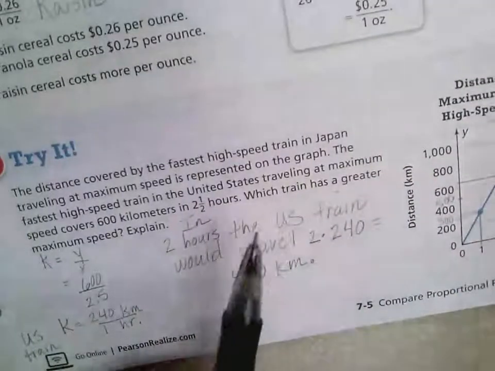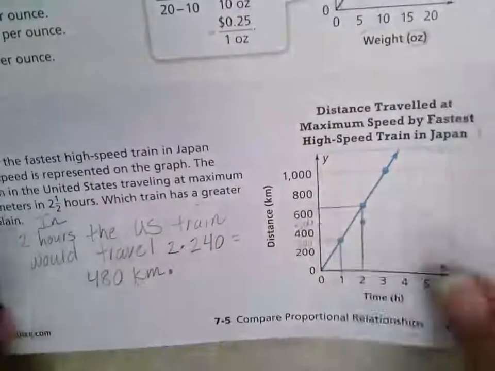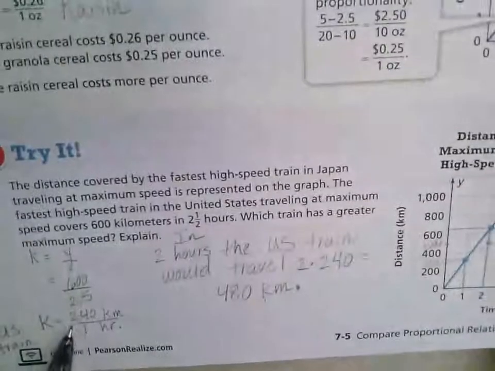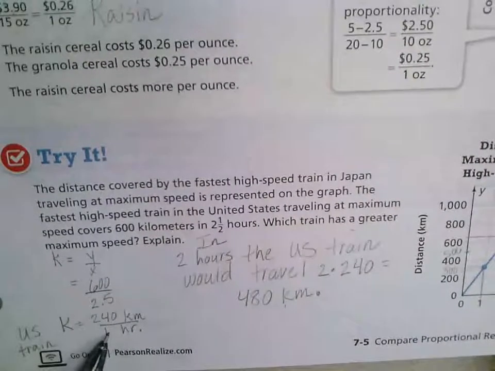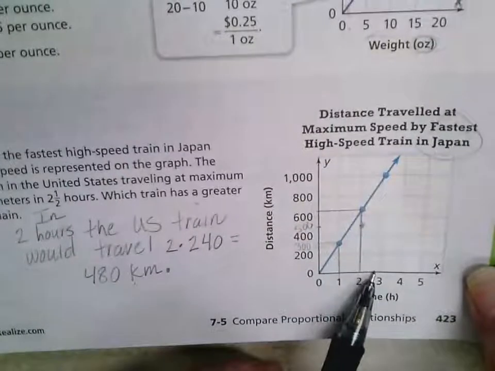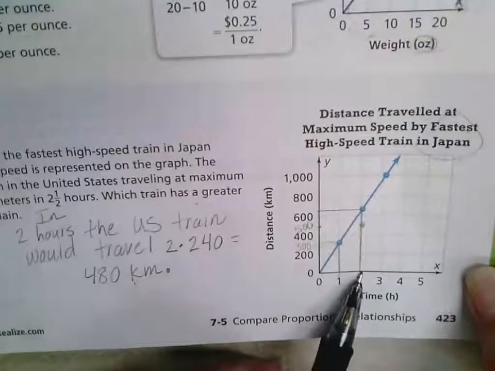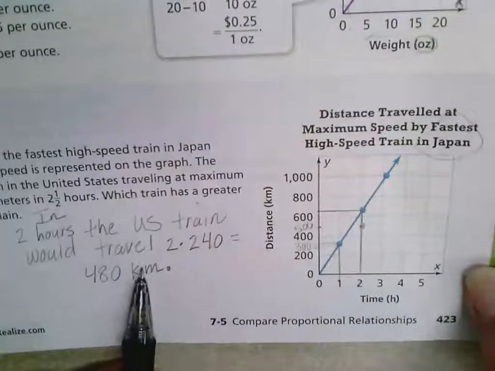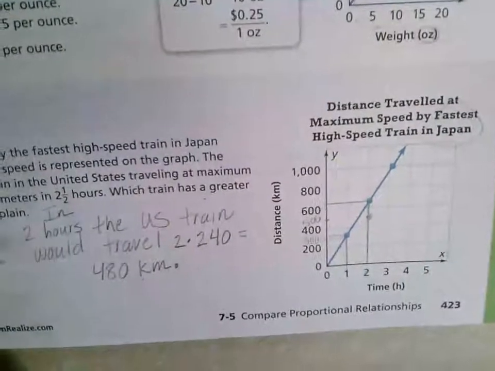So even though I'm not given data points here, I can use the information that I am given about what I do know, the US train, and then I can analyze this graph and say, well, what data points over here can I use to compare to what I know? So which train has a greater maximum speed?